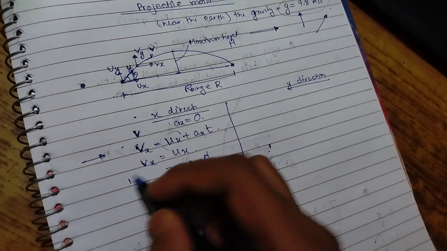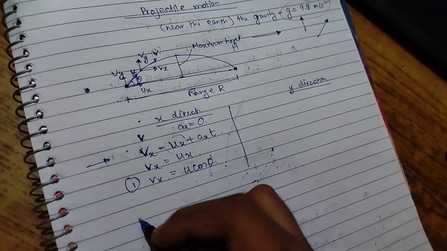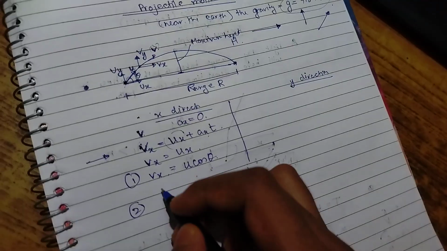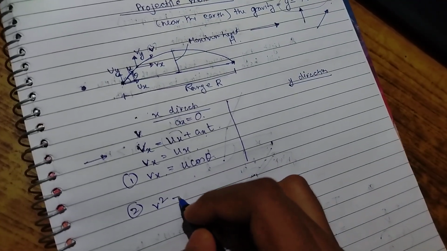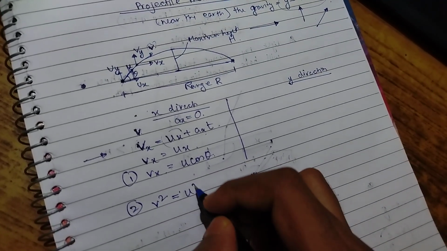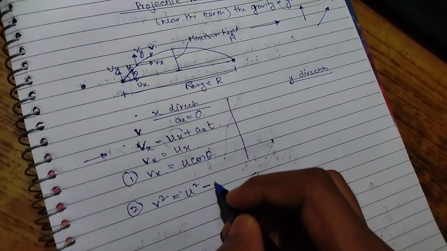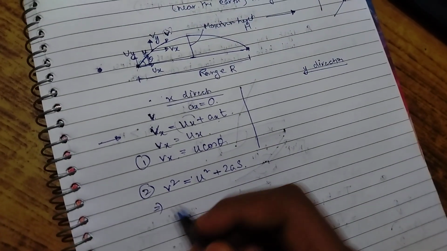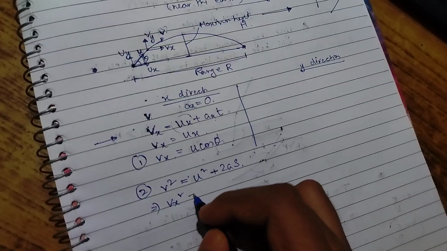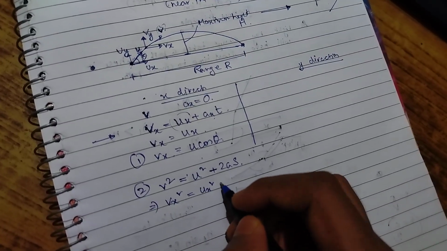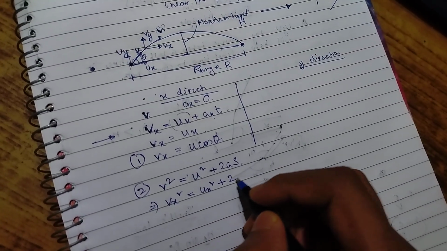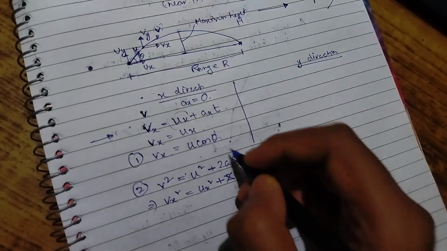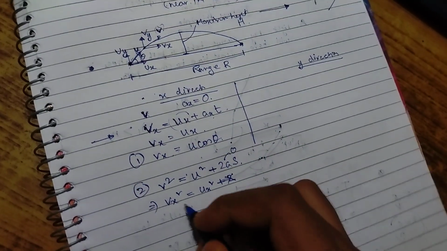So we have written the first equation for Vx, and then we will write V square equals U square plus 2as. So Vx square is equal to Ux square plus 2 times A, and A is 0, so it would be 0.